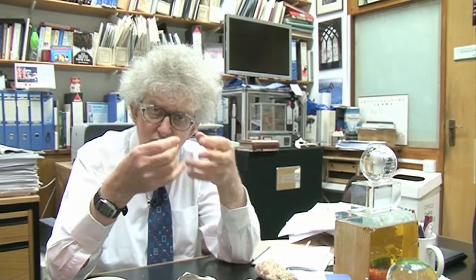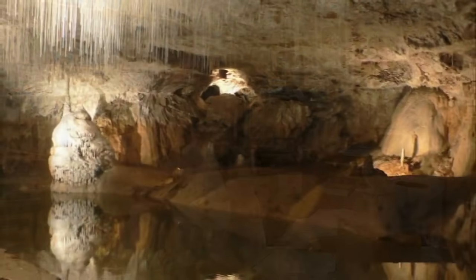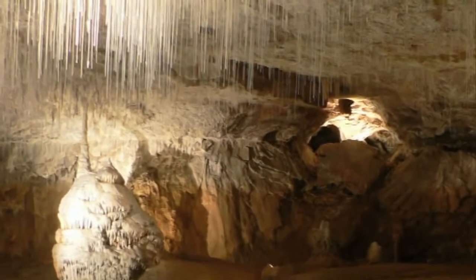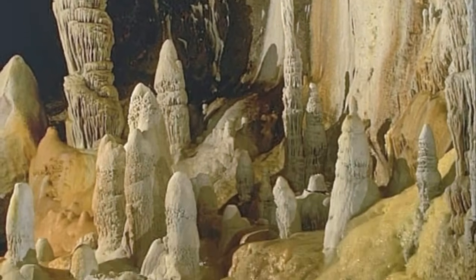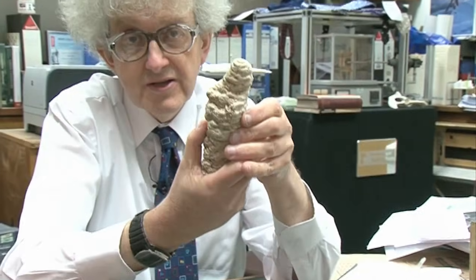Calcium carbonate dissolves in water saturated with CO2 to make calcium bicarbonate, which is more soluble. And so you can get water, so-called hard water, that has quite high levels of calcium. When this percolates through the ground and comes to a cave, it can then crystallize out, and you can get hanging down pillars of calcium carbonate, which are called stalactites, and you can have pillars growing from the floor called stalagmites. This is a stalagmite from Turkey.